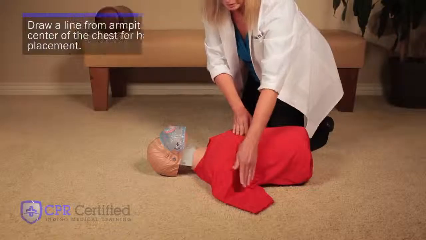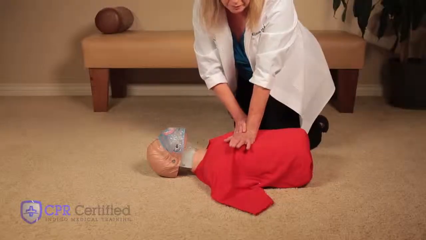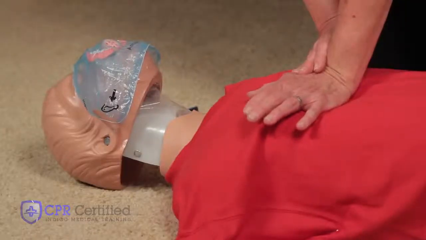Let me show you how to do this. First, if possible, remove clothing out of the way of the victim's chest. Next, locate your hand placement for compressions. With your hand, draw a line from armpit to center of chest for placement. Place the heel of one hand on the lower half of the sternum or breastbone.